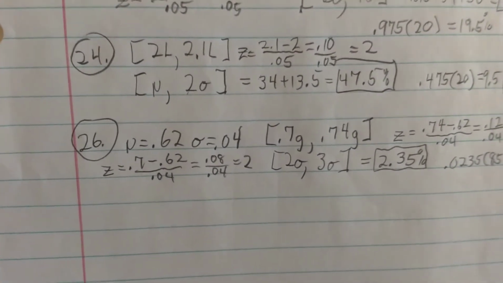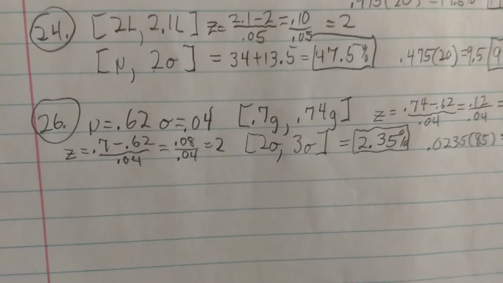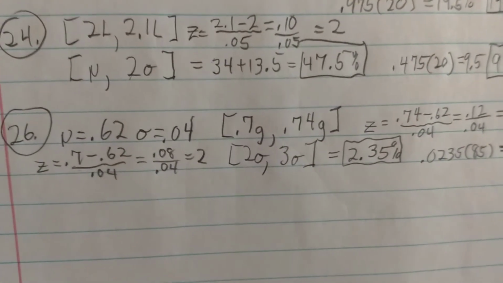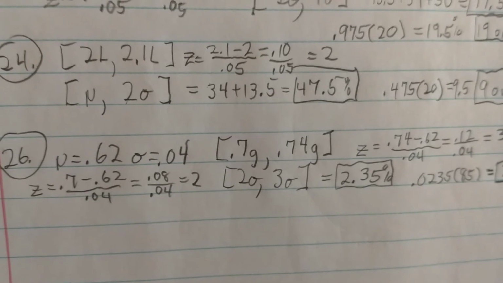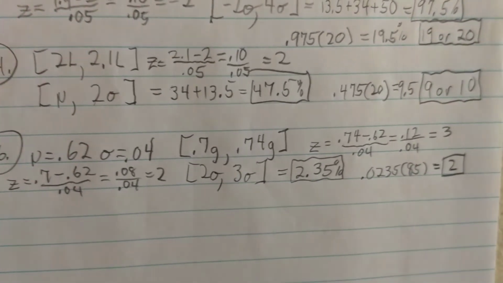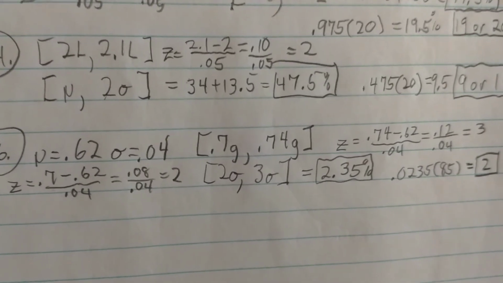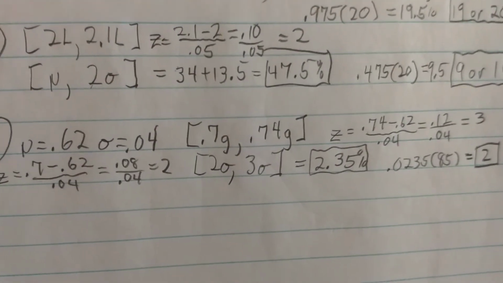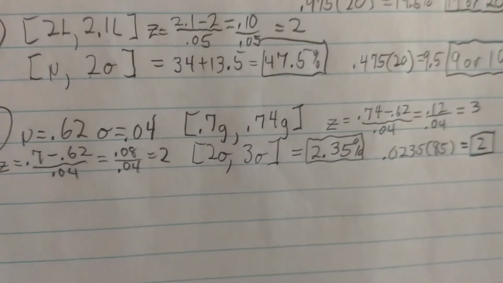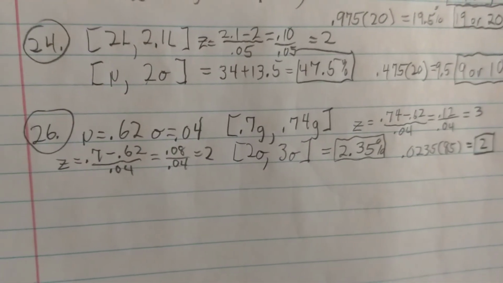Now for 24, using the same numbers, we're going from 2 to 2.1. Now remember, 2 is the mean, and the z number for 2.1 is 2.1 minus 2 over 0.05, which is 0.10 over 0.05, which is 2 standard deviations above.